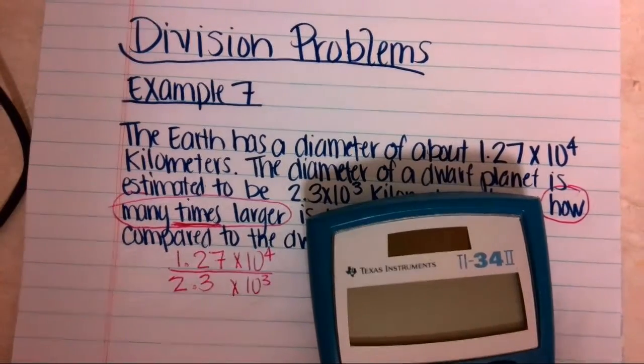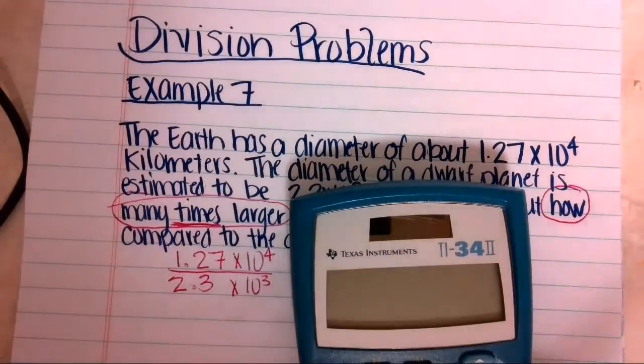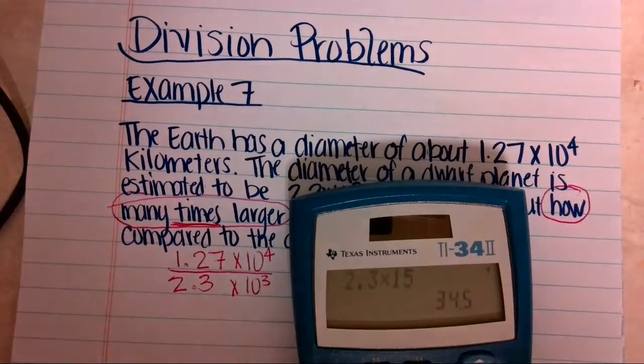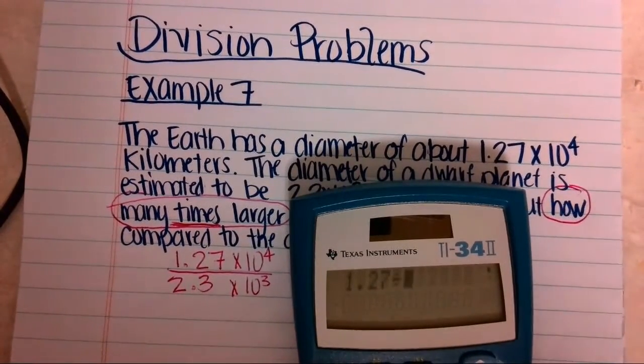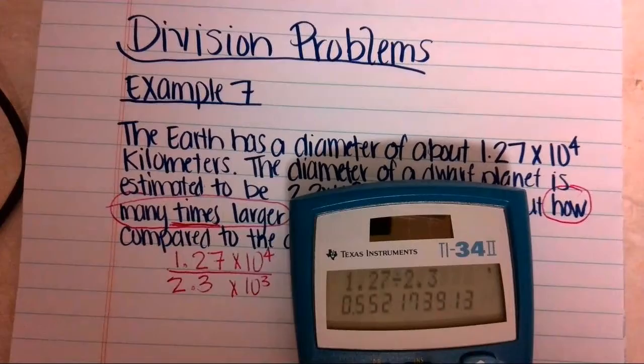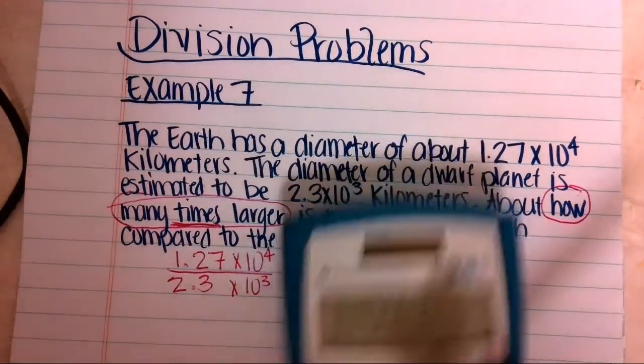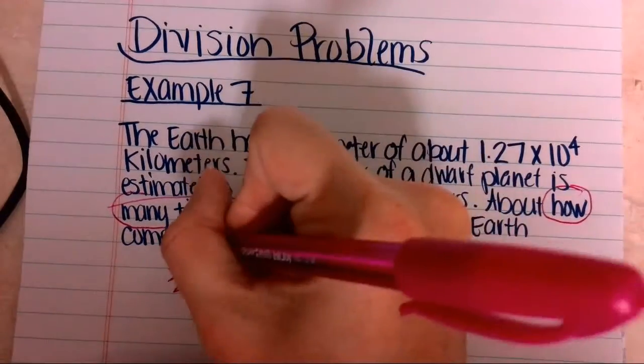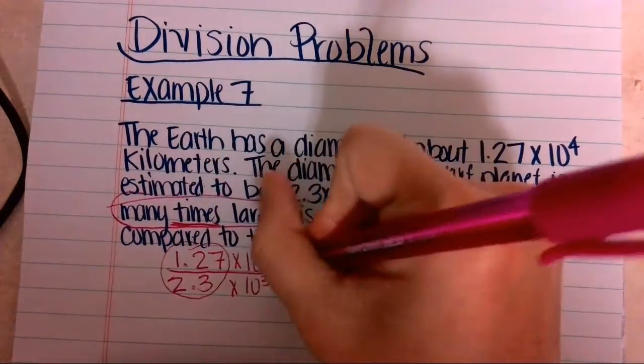So 1.27 divided by 2.3. Okay, so we get 0.552173, a lot of digits, so we're going to cut that off somewhere. Okay, so I took these numbers and I divided.